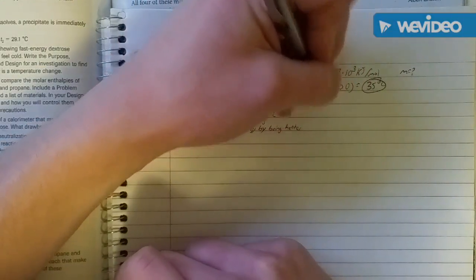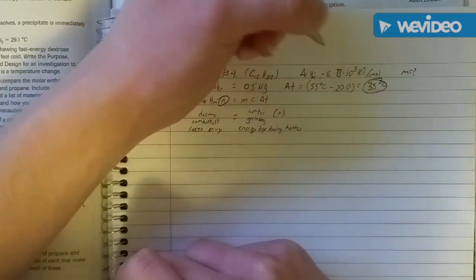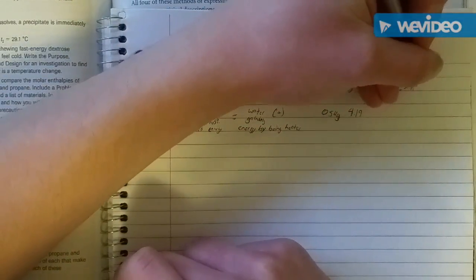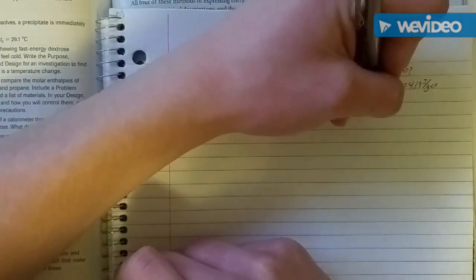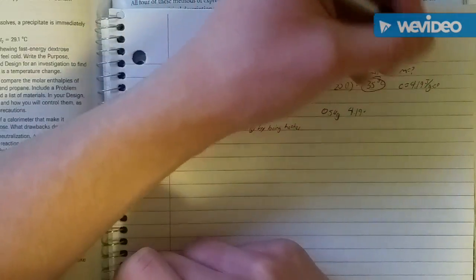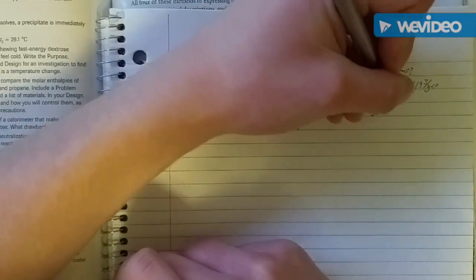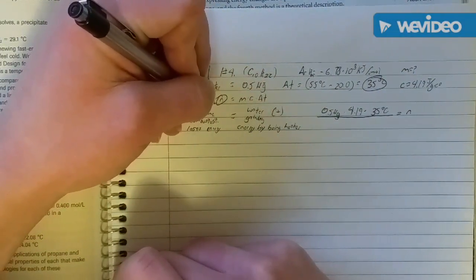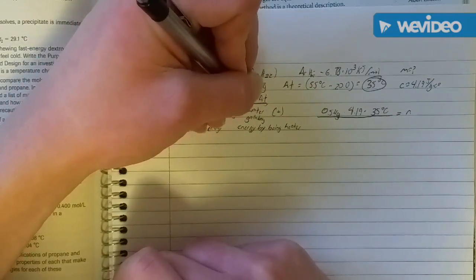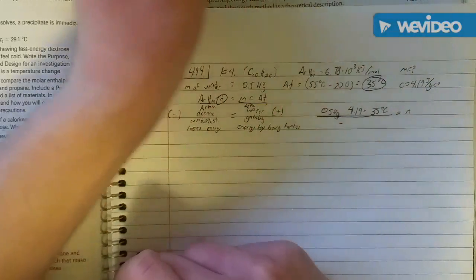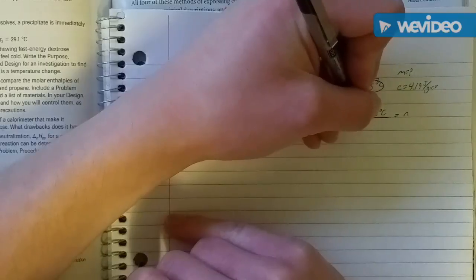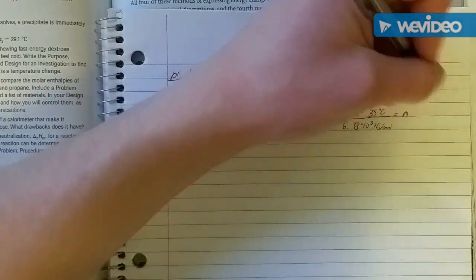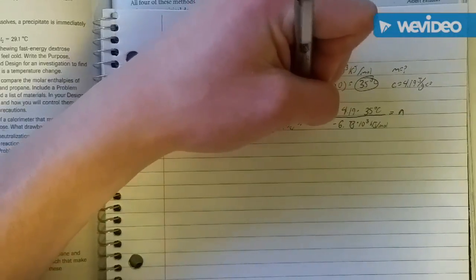So all we're going to do is go the mass of water, 0.5 kilograms, times 4.19, the specific heat capacity of water, times our change in temperature, 35 Celsius, is equal to n divided by, so just bringing this over, delta Hm, negative 6.78 times 10 to the power 3 kilojoules per mole, leaving us with moles, because it would be kilojoules on top and kilojoules on the bottom.